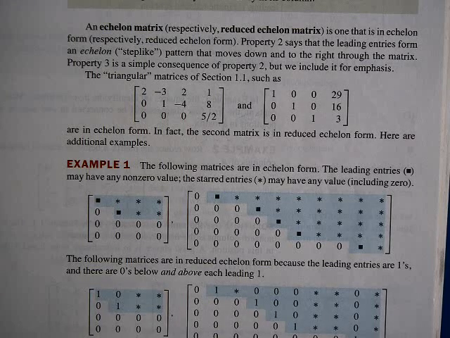Then we have something called reduced echelon form. And two more things have to happen for reduced echelon form. Those little blocks have to all be 1. Reduced echelon form means those pivots, those leading entries, are 1. And each leading entry is the only non-zero entry in its column. That means not only do you have zeros below it, but you have zeros above it for it to be reduced echelon form.